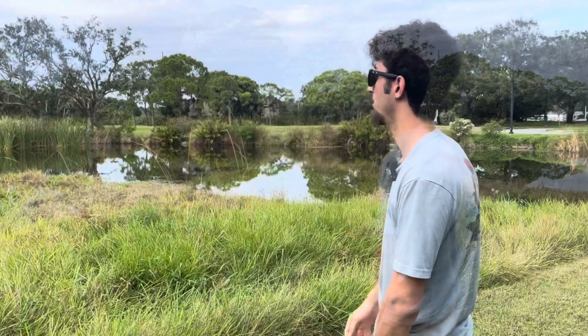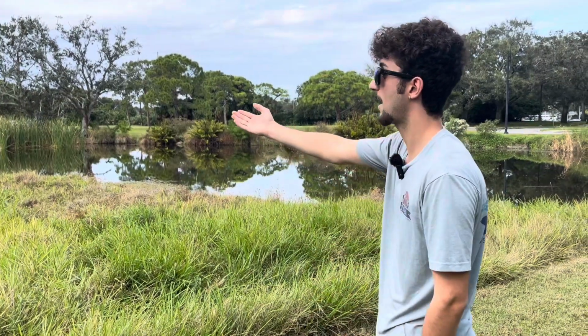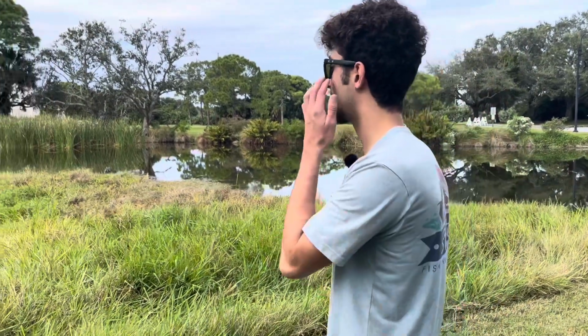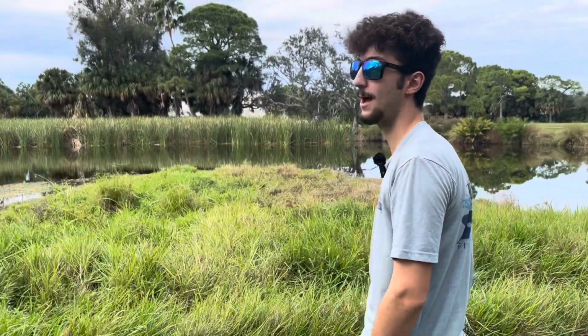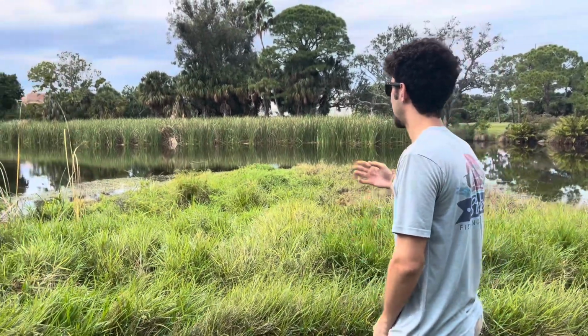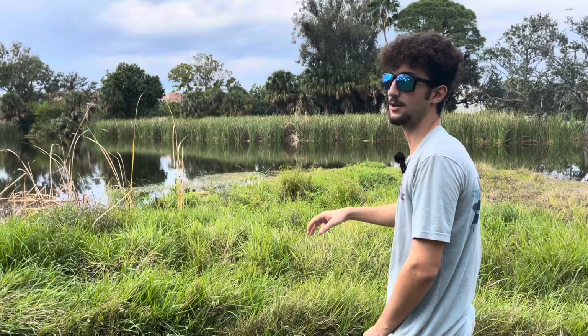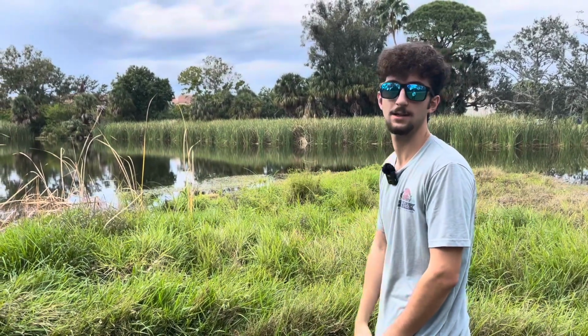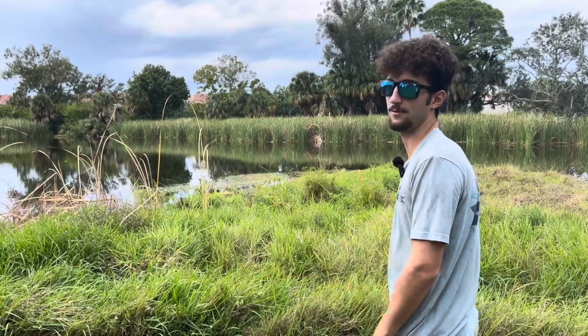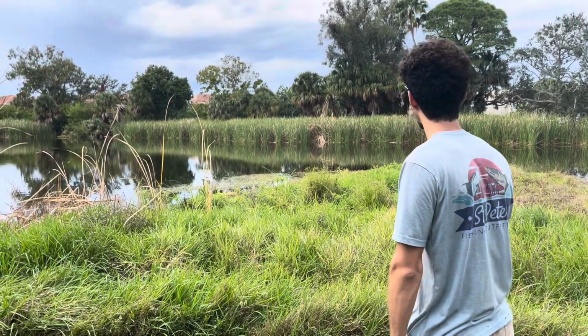Blue heron will most likely feed off of, right now that one's a baby, so it's not going to feed off as much tilapia, but as they grow in size, they'll tend to feed off a lot of the little tilapia that are spawning in here, as there's hundreds upon hundreds of thousands of them in this pond right here.